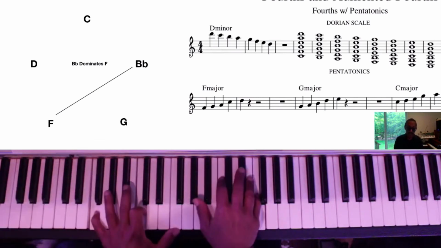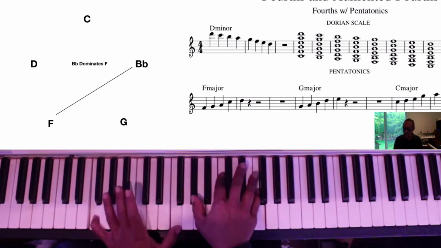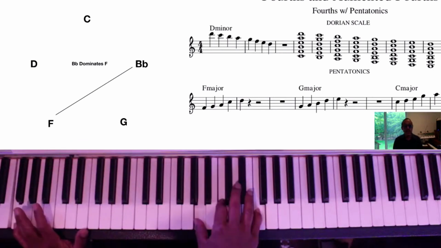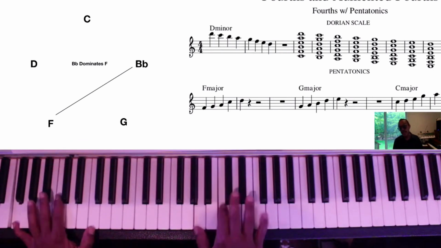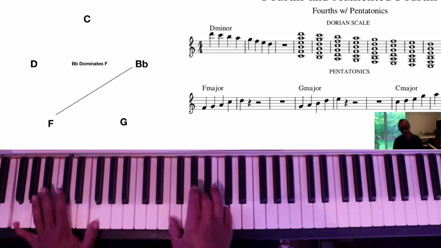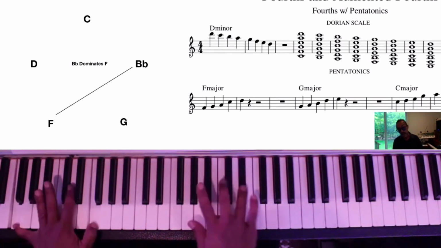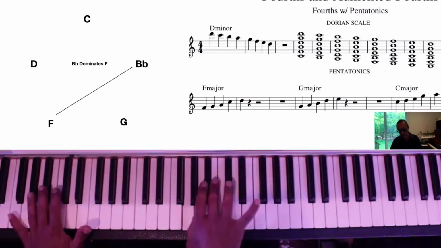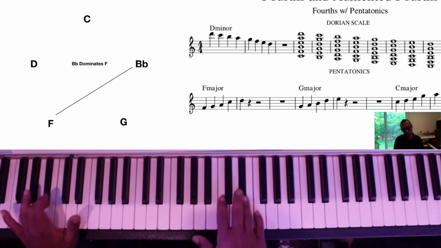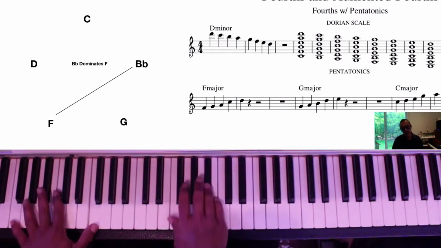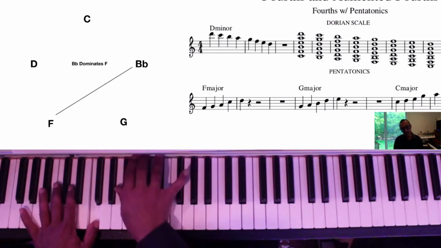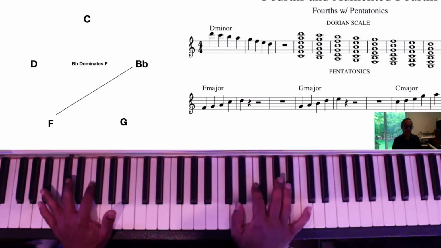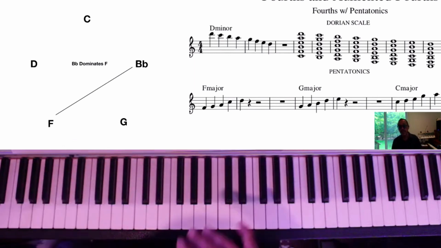If it's a minor F, that B flat is telling that F, hey, we're gonna move somewhere now. If it's a dominant F, if it's a major F, it's dominating that in music theory, right? So B flat and F have an interesting relationship. B flat major and minor has an F that it dominates. It's a dominant.